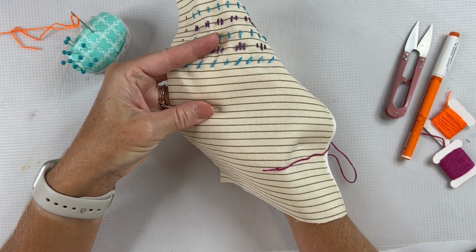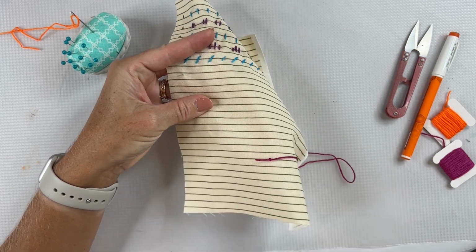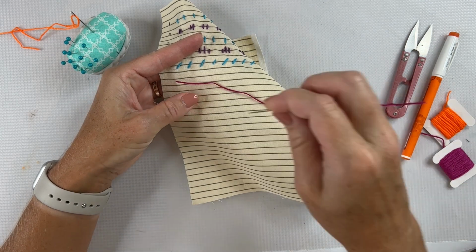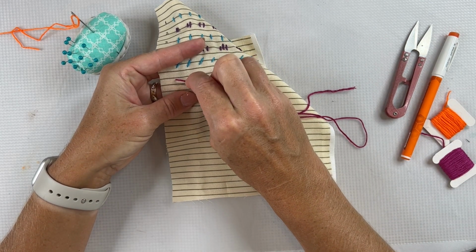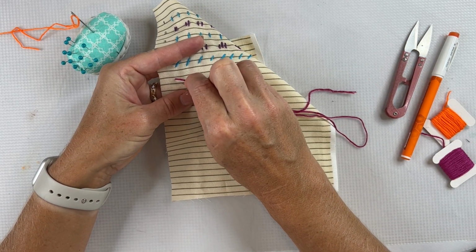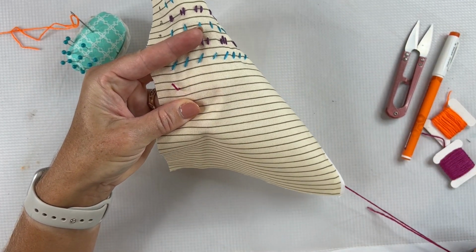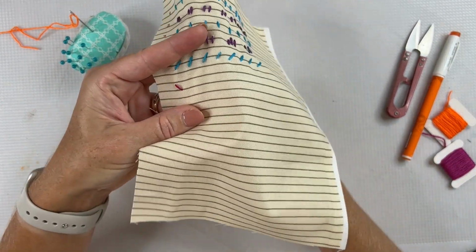I'm going to come up from the top here. And again, the line is my guide. And I'm going to make a diagonal stitch right to that line. You can go right through it. You can go right before it. I'm just going to go right through it. And so now you want to make sort of an arrow.